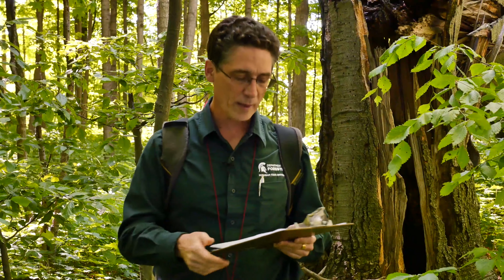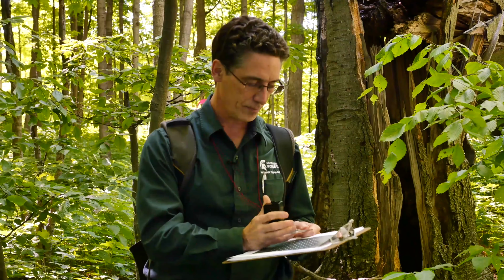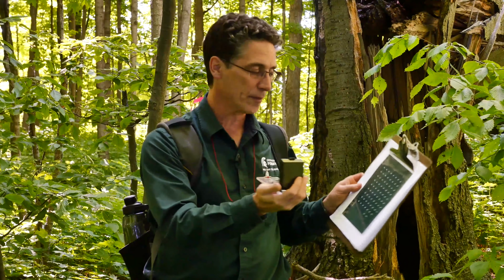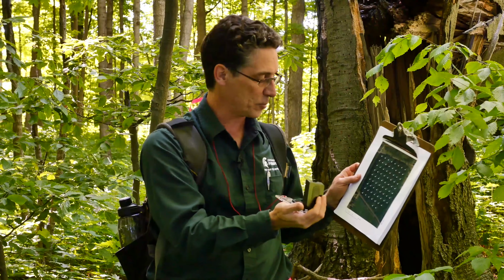across the forest. Now, when I'm actually going to go into the forest, I'll take this map with me, and I could use a compass, and with this map and this compass, I could navigate to these different points and collect the data at each plot.